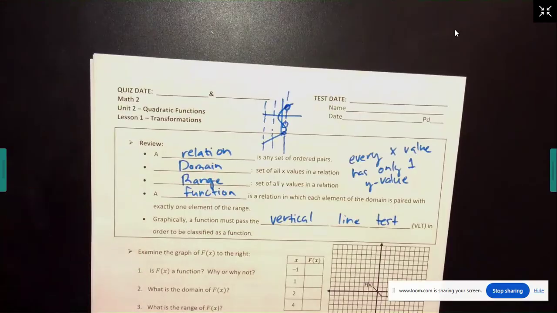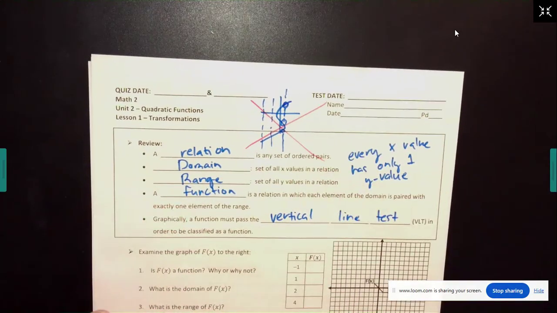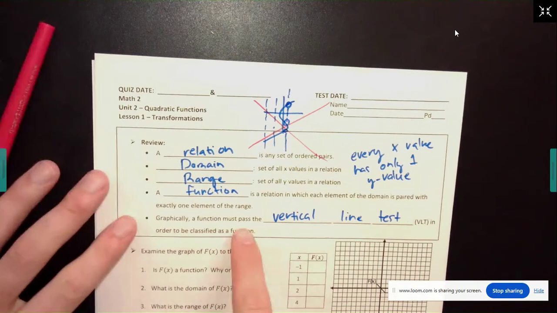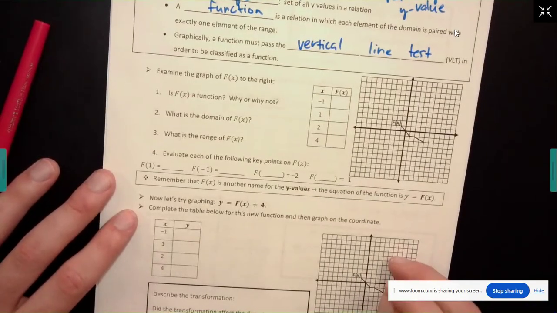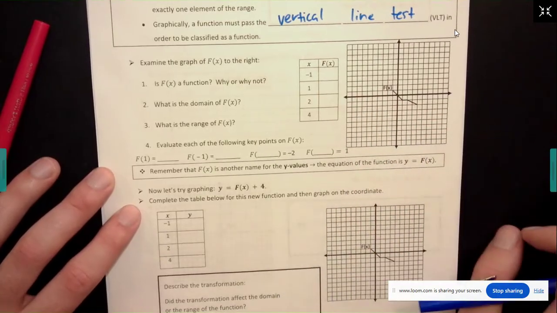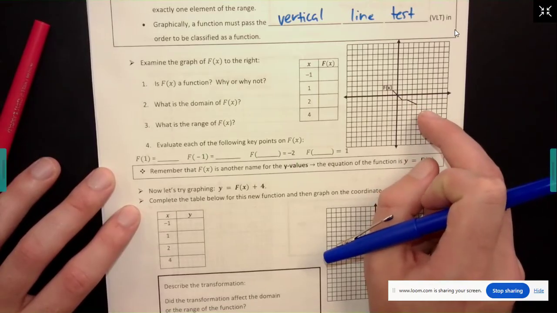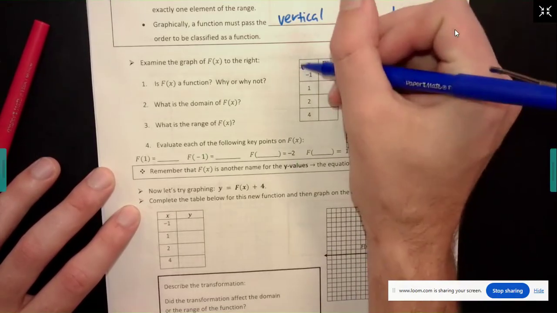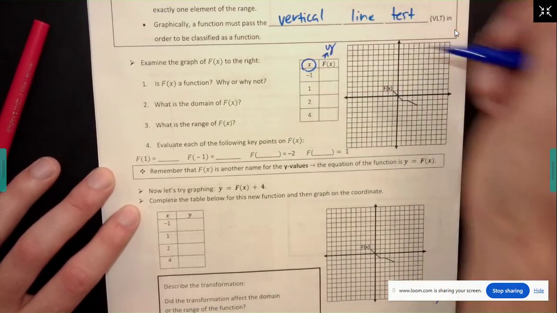I'm going to use red. Not a function, okay? Doesn't work. So it has to pass this vertical line test in order for it to be a function. Okay, so to the right of us, we have this little graph right here, okay? This is what we're going to call f of x. So I have my x values here, and it says, what's f of x? Well, think of those as like your y values for every x.